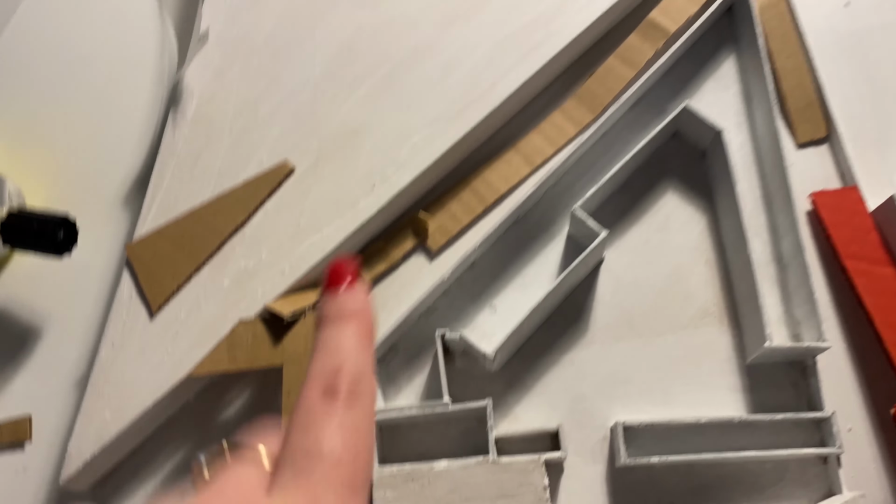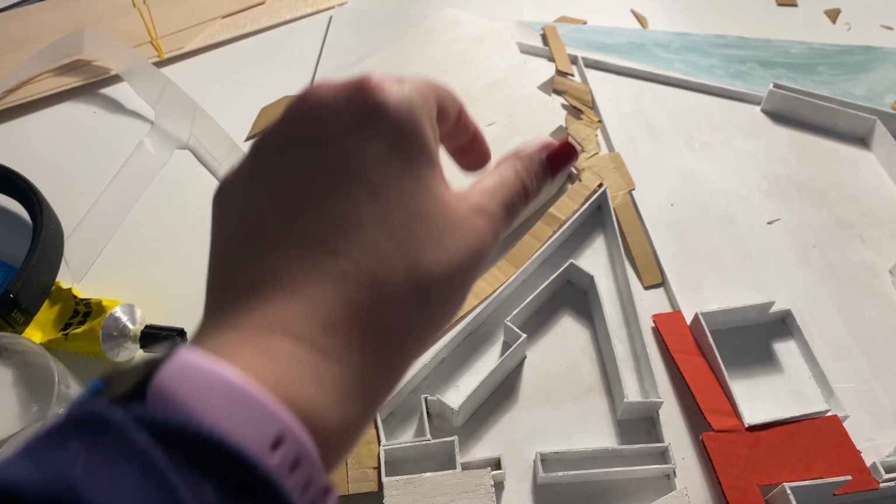I know it does look a bit messy right now because pieces are falling apart, but now I'm just going to cut it out in one piece from the cardboard. 8:30, the time flies by so fast.